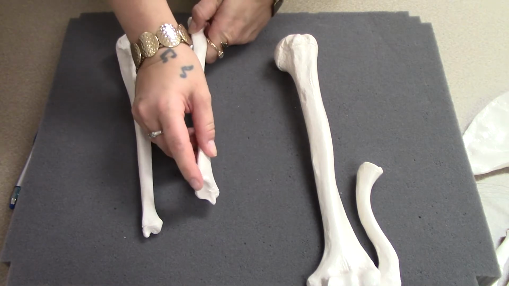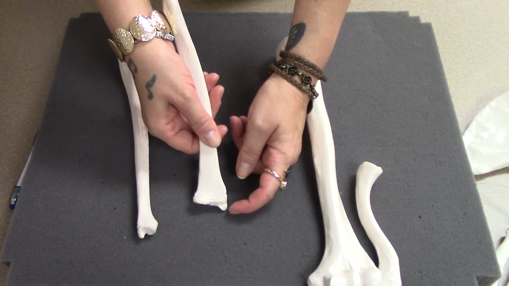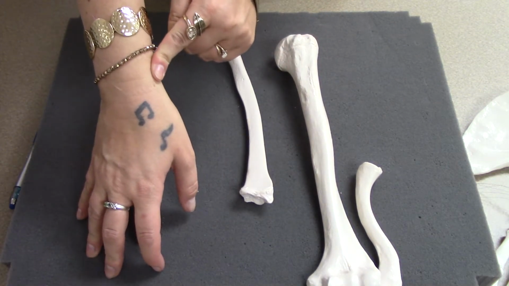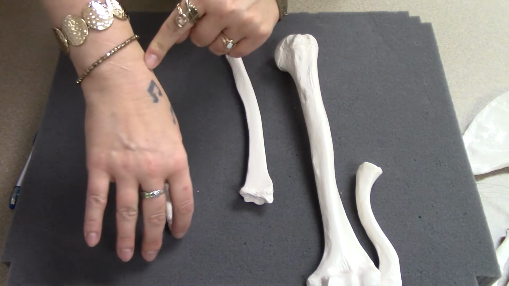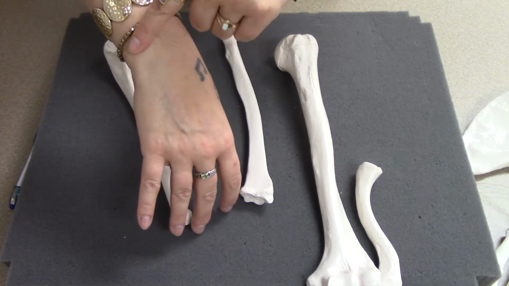And then the radius also has a styloid process at the distal end. You can feel the styloid process of the radius here on your wrist, directly below the thumb. The styloid process of the ulna is on the back, below the pinky.